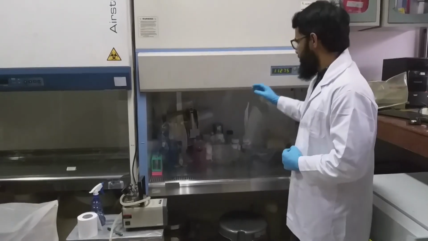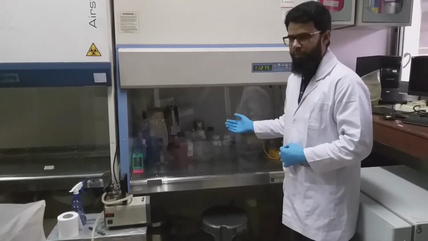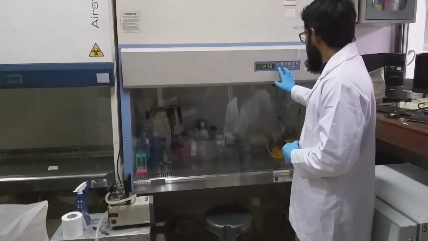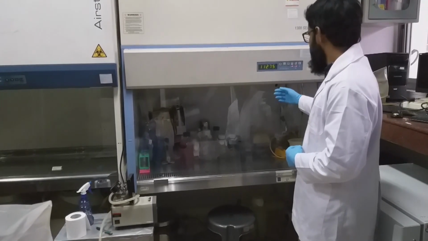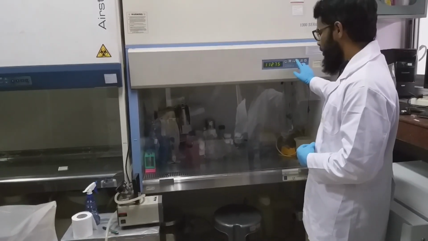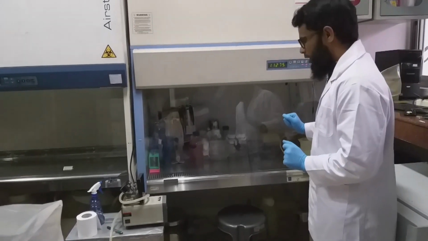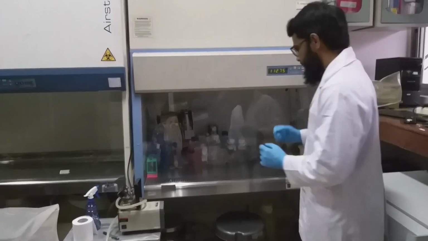So this is a typical biosafety cabinet in which we perform the filtration for media. This is the control panel which is used to operate this machine. This is the on and off switch. This is the switch for normal light. This is the switch for UV light. Now I will be demonstrating how to filter the media.